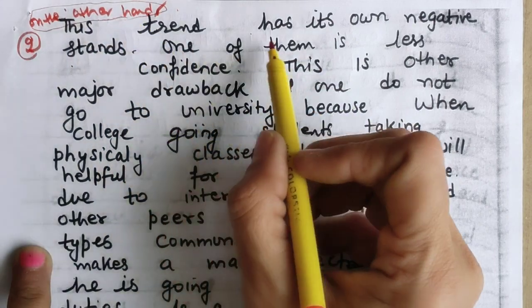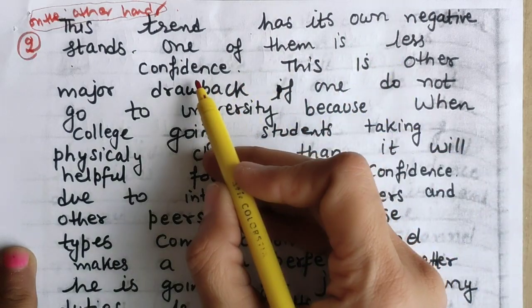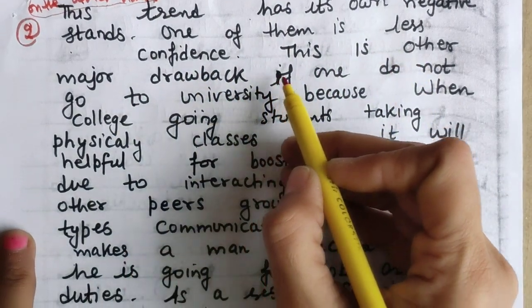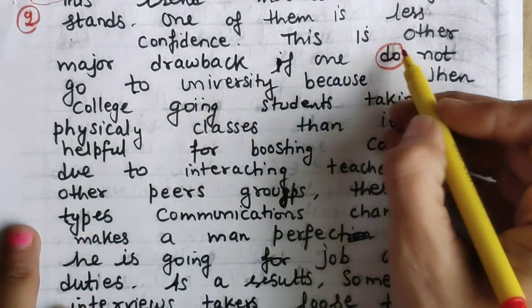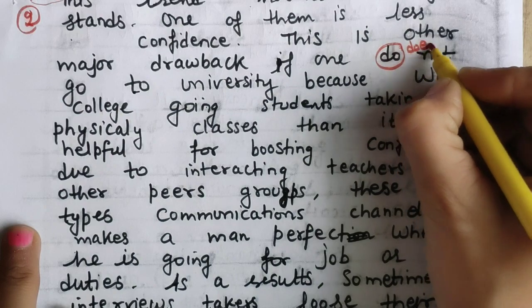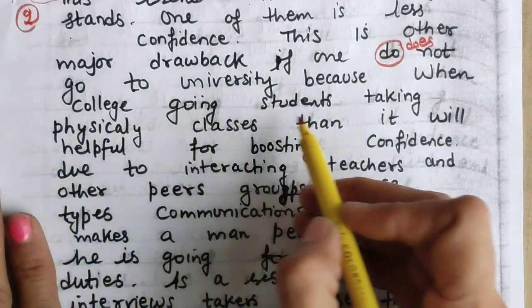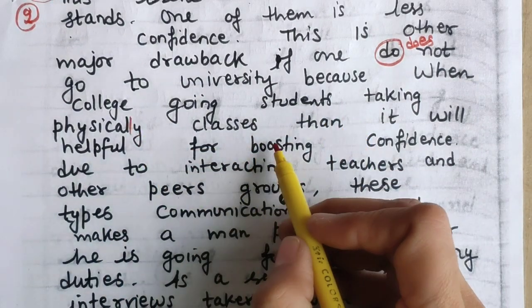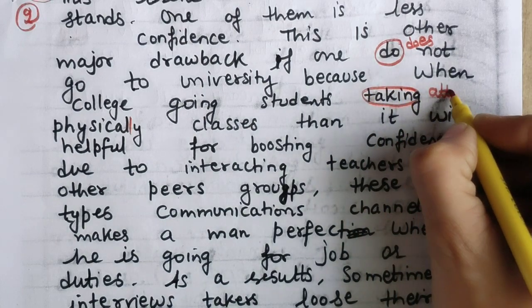This trend has its own negative stance, okay, good. One of them is less confidence, okay. This is another major drawback. If one does not go to university, because when college-going students take physical classes, taking every time, taking is not good, attending you can write here.